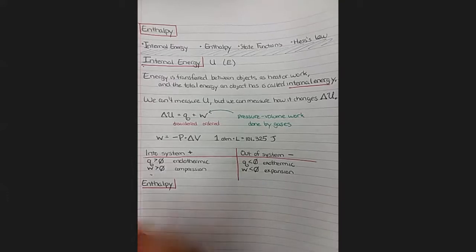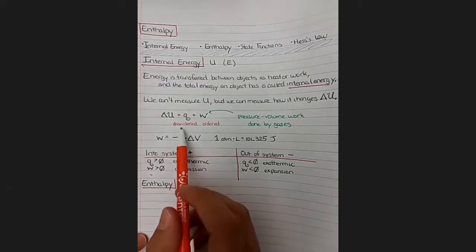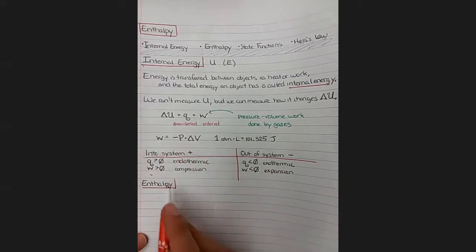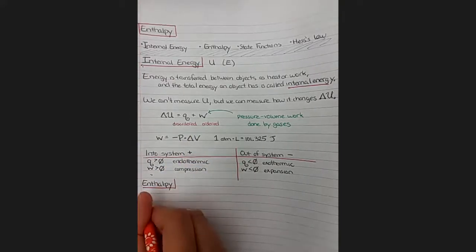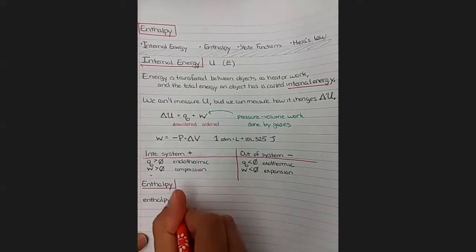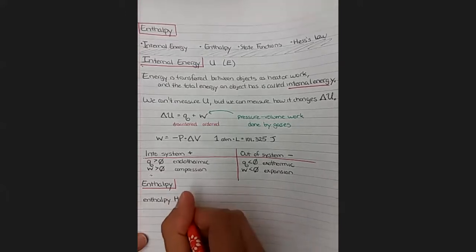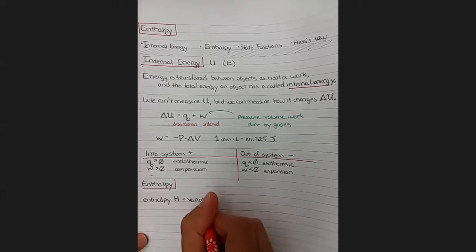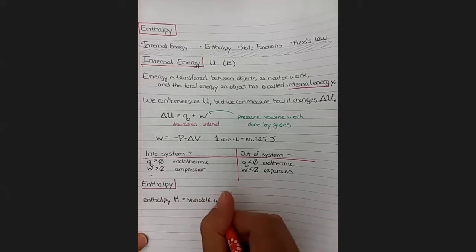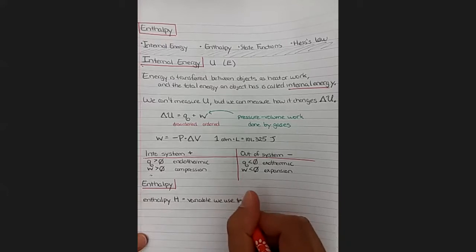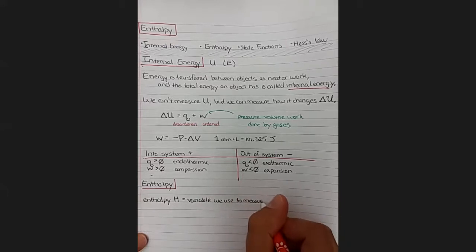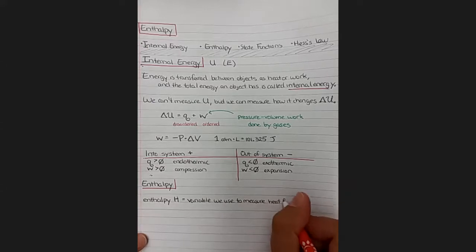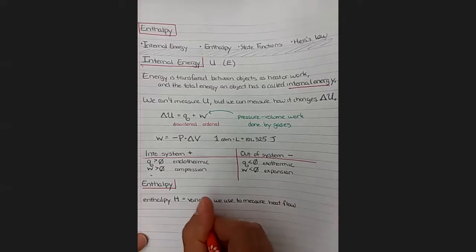Okay, so we've talked about internal energy being heat plus work, but this is a chapter on thermochemistry. So what we really care about in this chapter is heat. And so we have a special name for just this portion of the internal energy, and that name is the enthalpy. And because we're starting to run out of letters, we're going to use H, because there's an H in the word enthalpy. So enthalpy is the variable which we use to measure heat flow under a certain condition, the one that we most commonly experience. Heat flow at constant pressure.